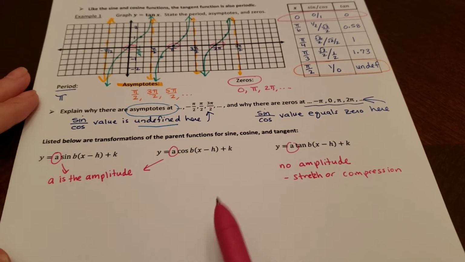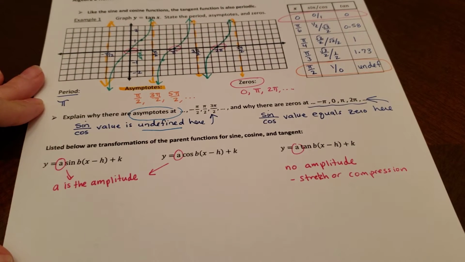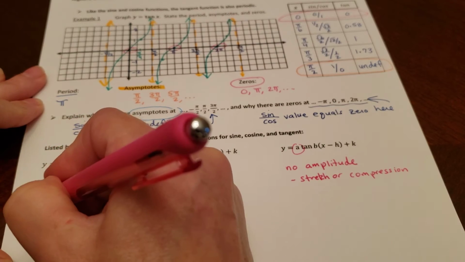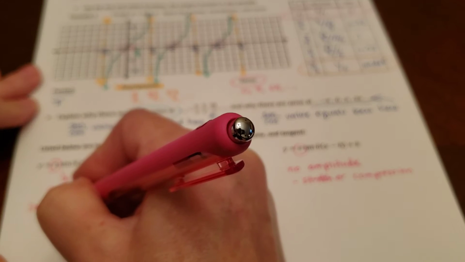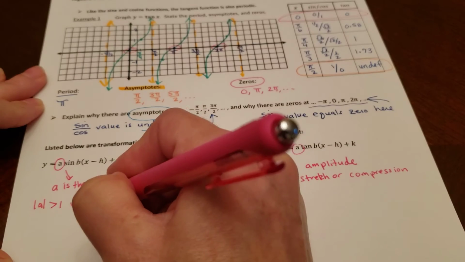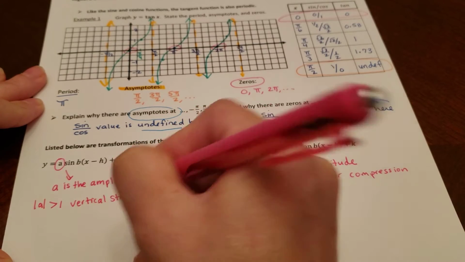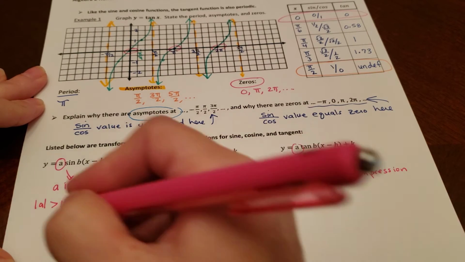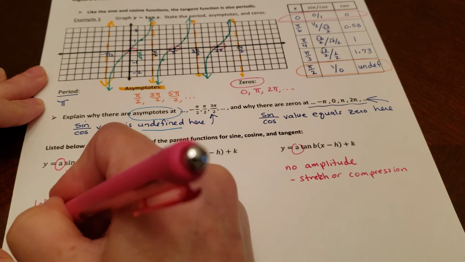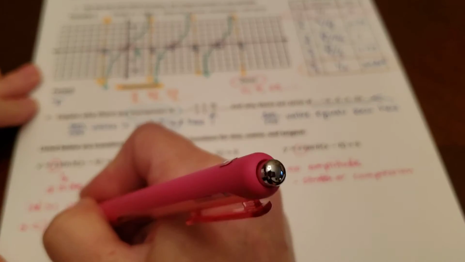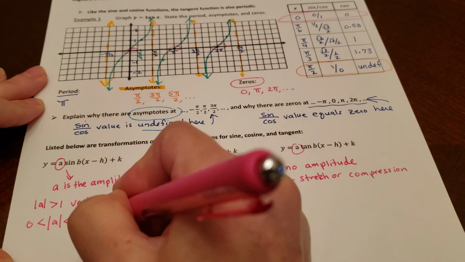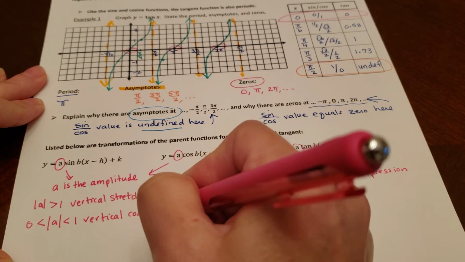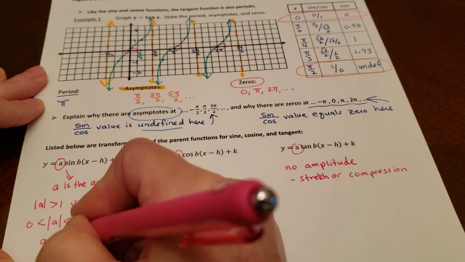So a is the amplitude. Sorry, that's a little crooked. My writing's crazy this morning. So if the absolute value of a is greater than 1, then that's vertical stretch. If the absolute value of a is between 0 and 1, vertical compression. And if your a is negative, it's reflection.